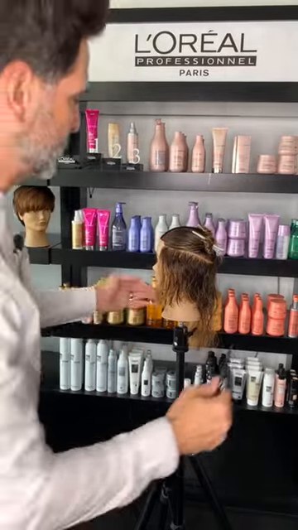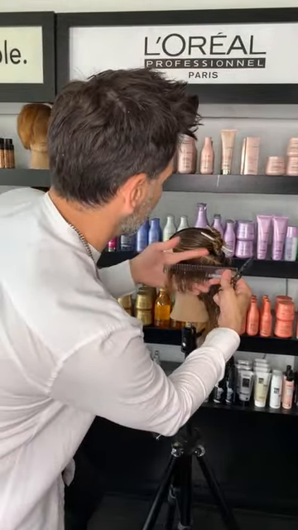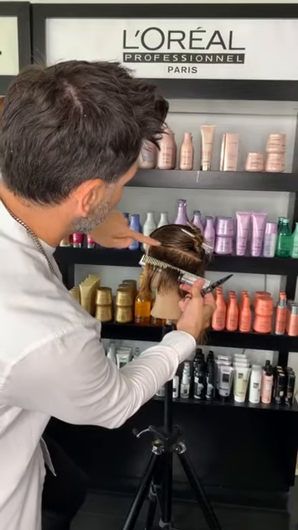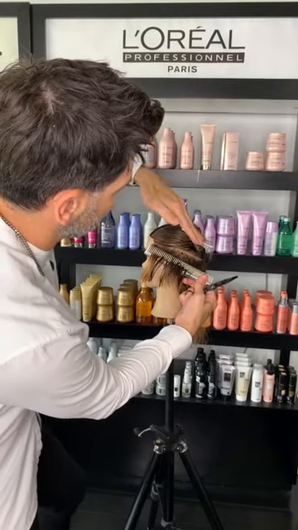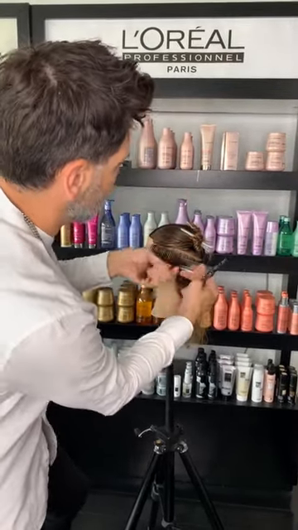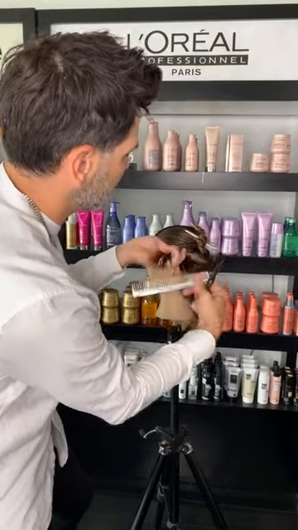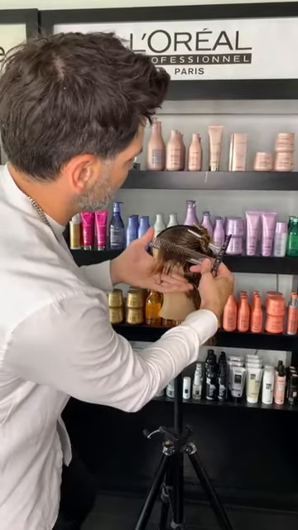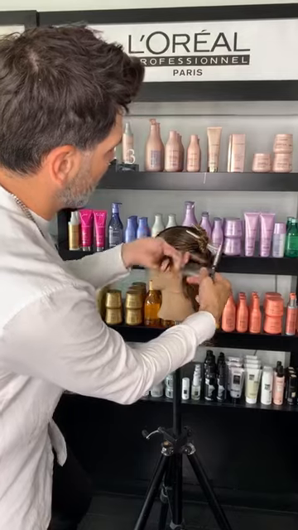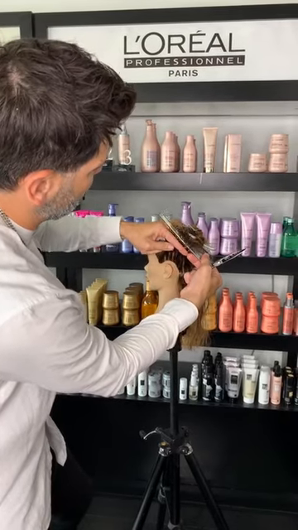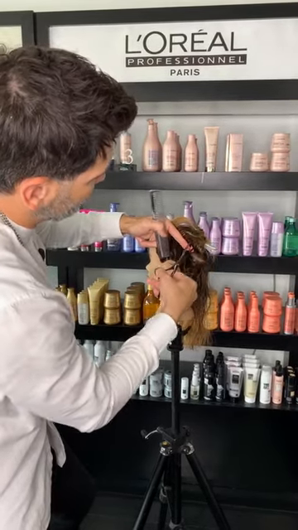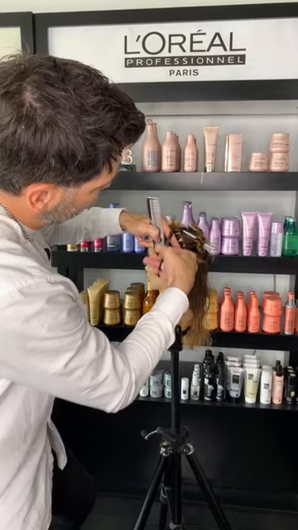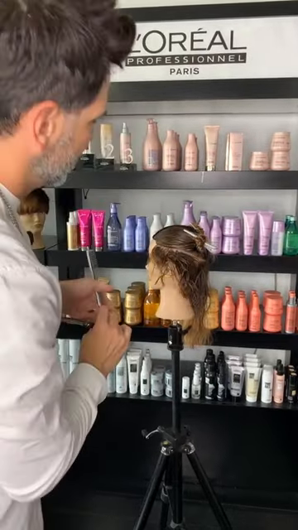I want to go a little bit shorter, so I want to repeat that again. I'm going to take this angle, follow that with my shears, go short to long. By doing the short to long, what I'm going to do is cut it quite shorter, create a short to long perimeter, which almost creates like a bob finish, right?